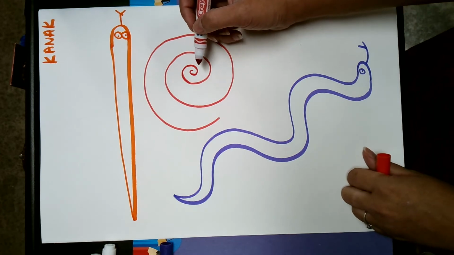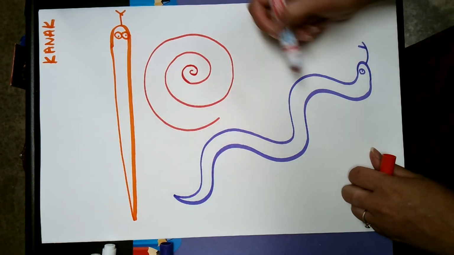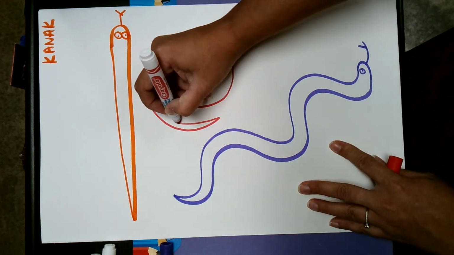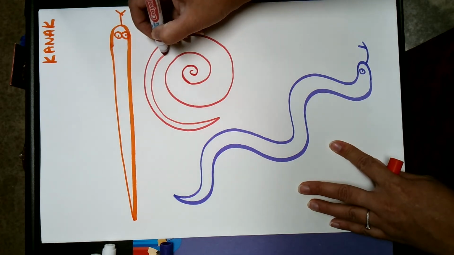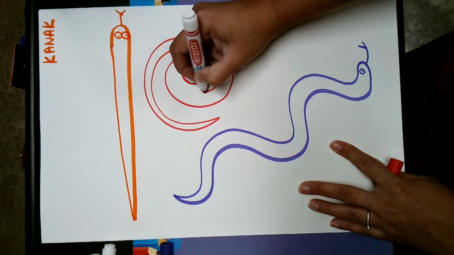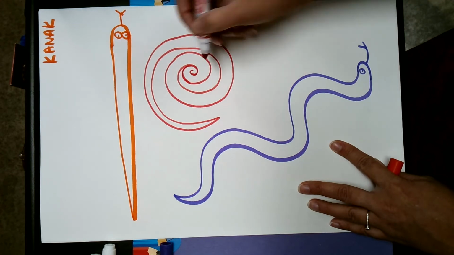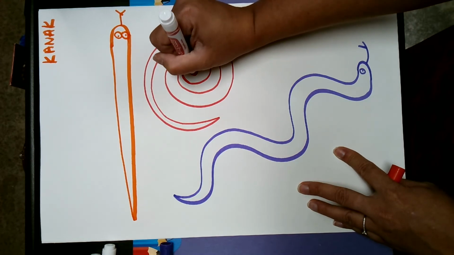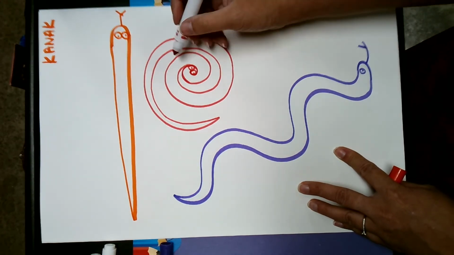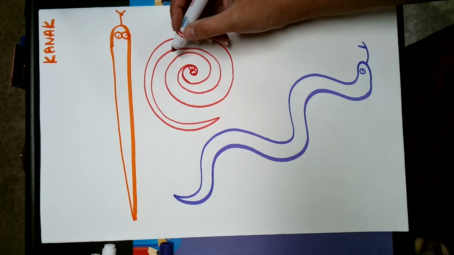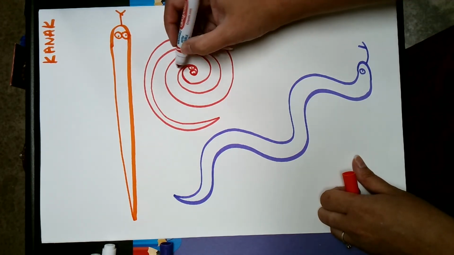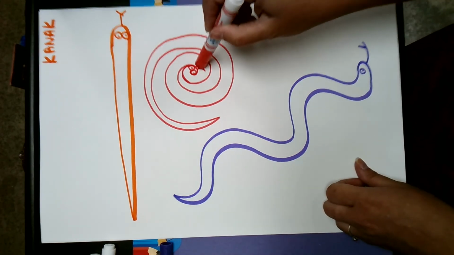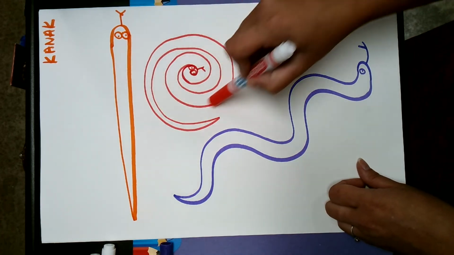How can we make this into our snake with the two-sided lines? We start at the end for a tail, and we're going to go around the spiral the opposite way. That looks kind of crazy, right? But the good news is our snake is watching us and keeping an eye. And there's his little tongue sticking out. So I think that's the hardest one because we have to really follow our line.